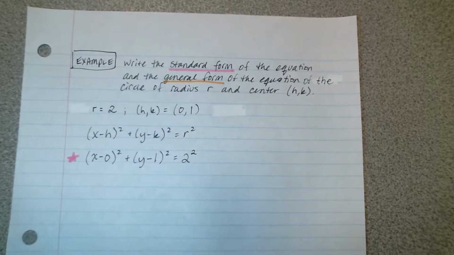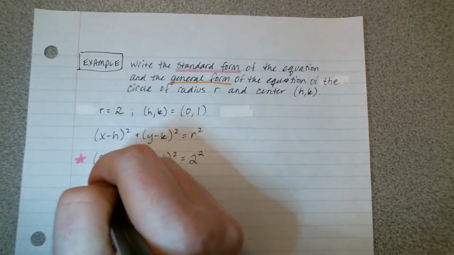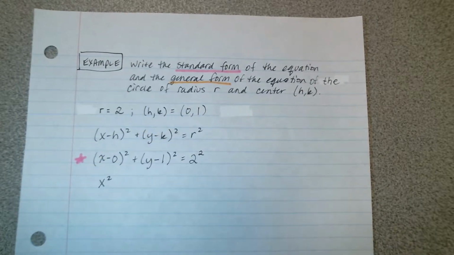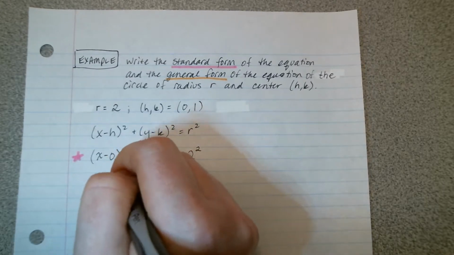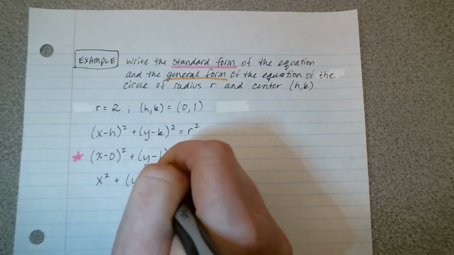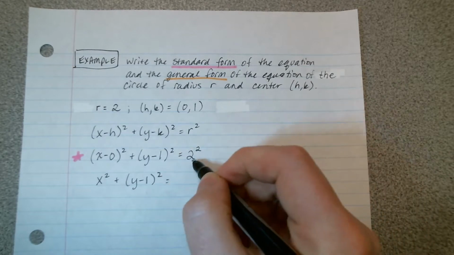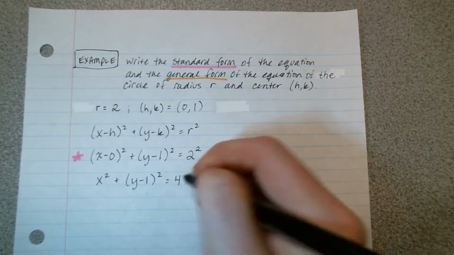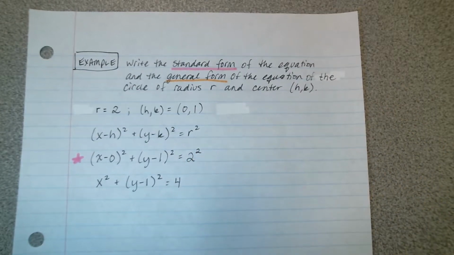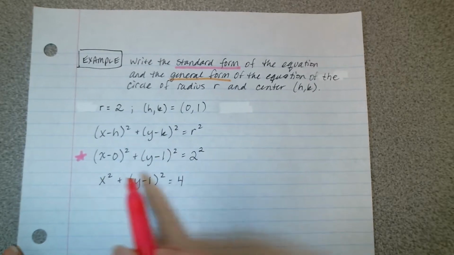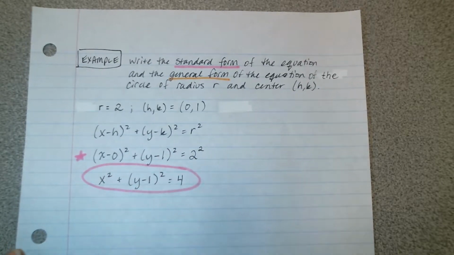Right? Now I can simplify this equation just a little bit. x minus 0 is really just x, and that's being squared, plus the quantity y minus 1 squared, and then 2 squared is 4. Now this is as far as I can simplify this equation if it's going to remain in standard form.